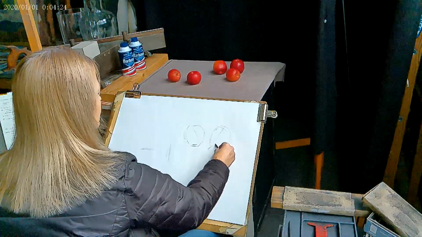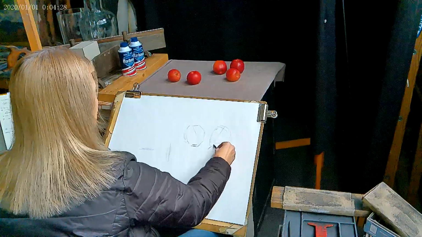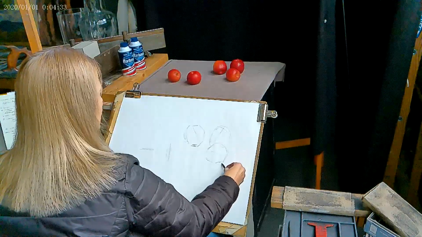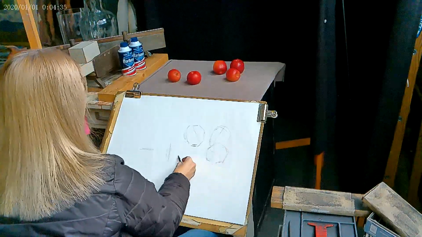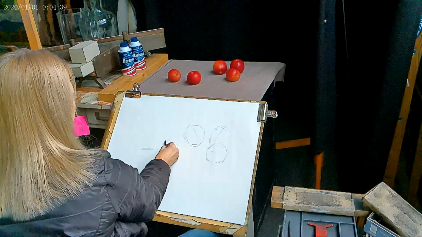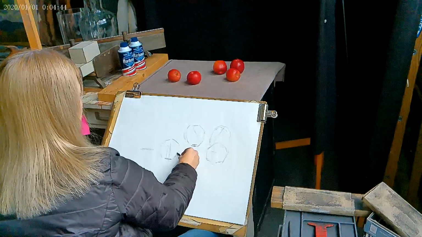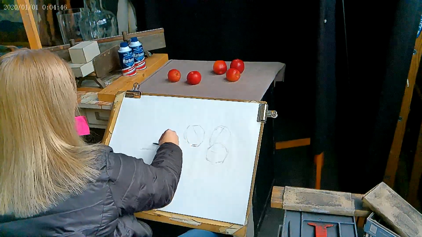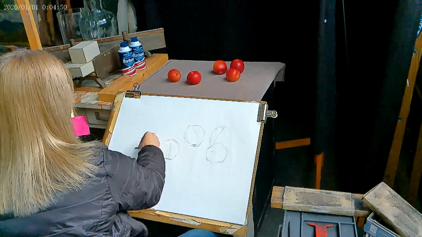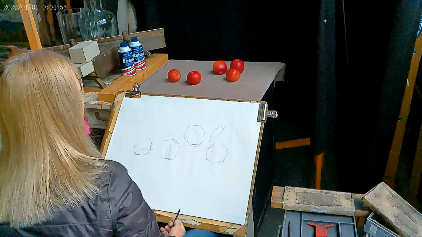Make sure you get the overlaps. This one I'm moving. All right, so axis, short straight lines, and then you can add the cross contours.